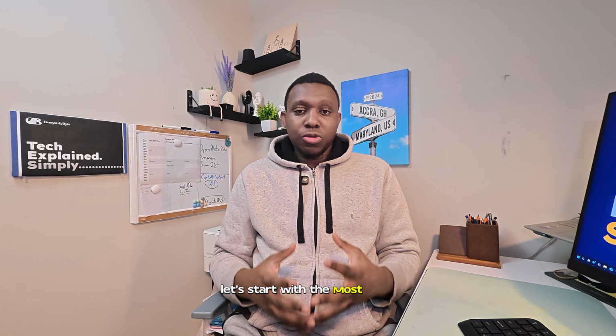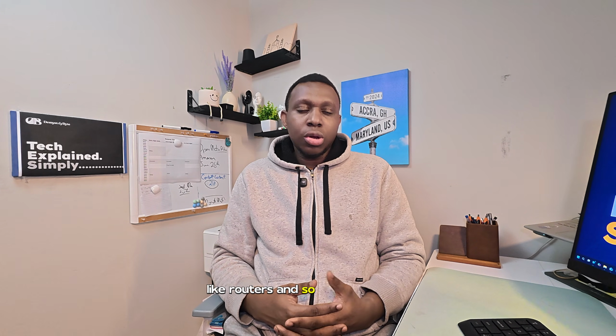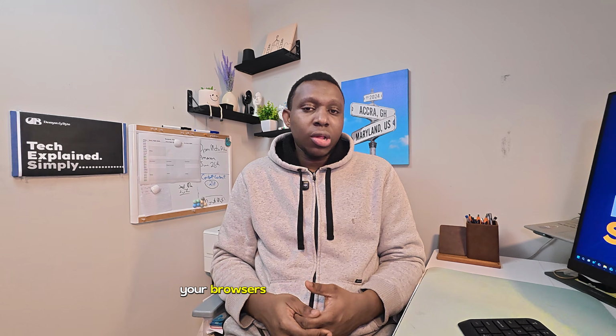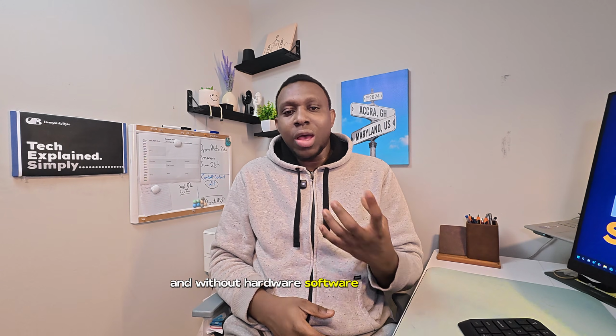Let's start with the most basic split in all of computing, hardware and software. Hardware is everything physical. Your CPU, which is the processing, your RAM, which is the short-term memory, your storage device, your motherboard, and your networking devices like routers and so on. Software is the instruction that tells the hardware what to do. So your operating system, your applications, your browsers are all examples of software. Here's the relationship that actually matters. Without software, hardware is just an expensive gadget. And without hardware, software has nothing to run on. They need each other completely.